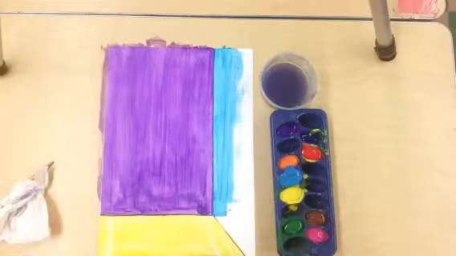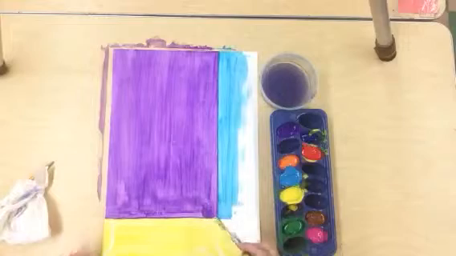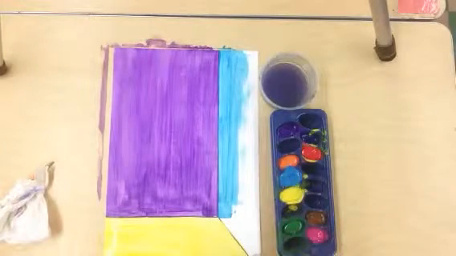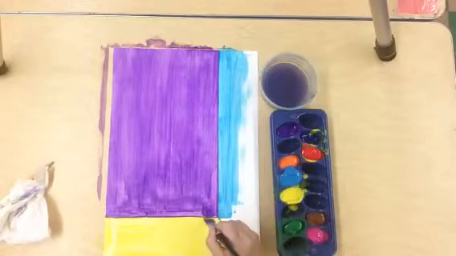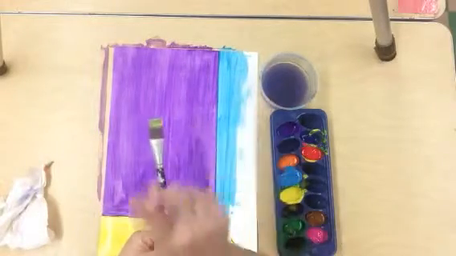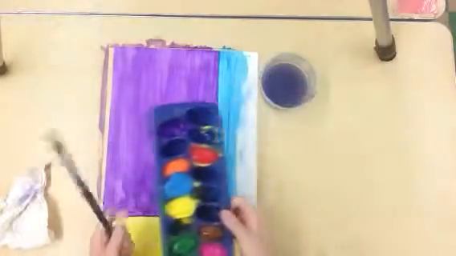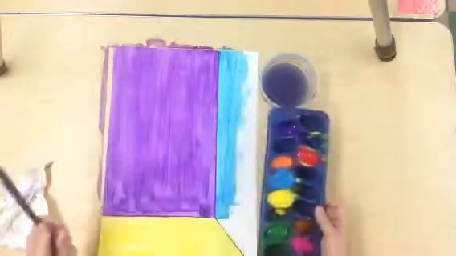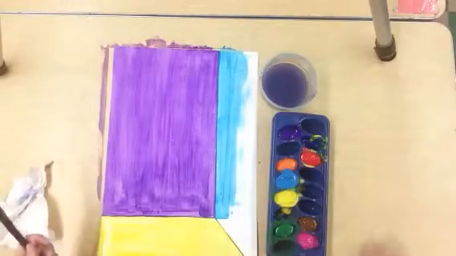You can see already Mrs. Kearns has made a mess on the table. That's okay. I will definitely get a sponge, squeeze all that water out, and clean my table up. Also, the paint brushes, the cups of water need to be taken back and cleaned and put back where you found those. And then Mrs. Kearns will come around and collect your trays of paint. Remember, you're sharing the tray of paint and you're sharing the water with the person sitting next to you.